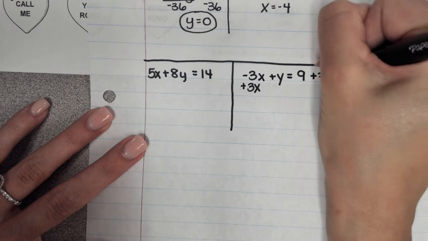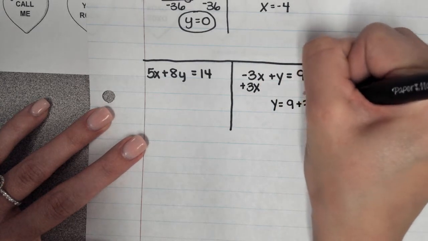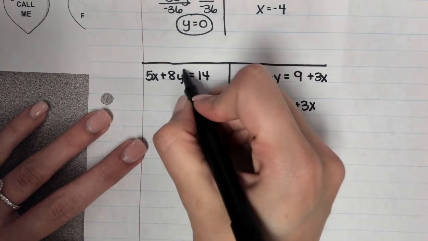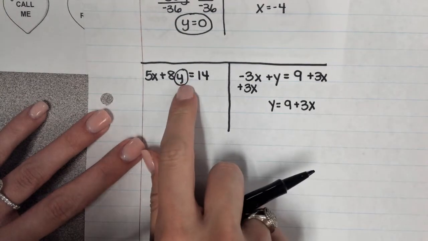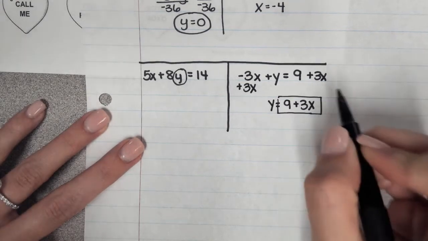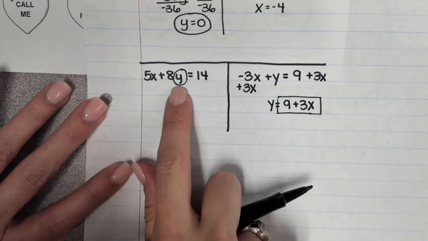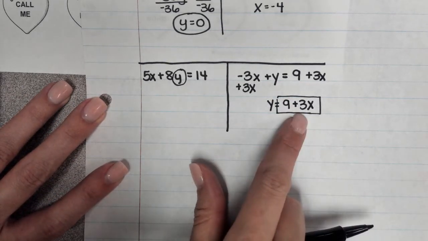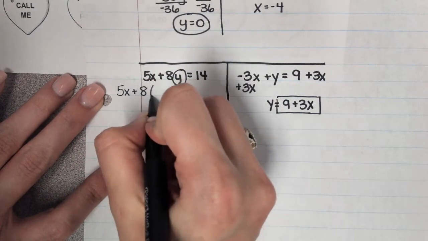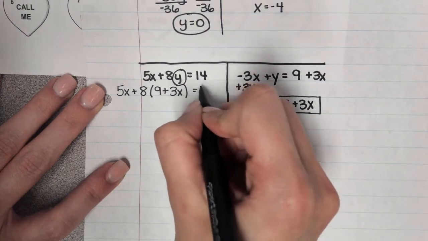What you do to one side, you do to the other. So we get y equals 9 plus 3x. Now we've got some good news because that y is by itself. They're telling us that instead of this y, I can put 9 plus 3x. So I'm going to take this equation and rewrite it, substituting in this new value. So we have 5x plus 8, and instead of y, I'm going to put 9 plus 3x, equals 14.